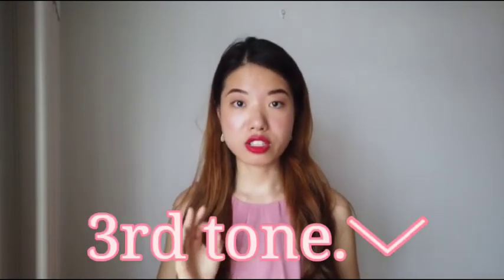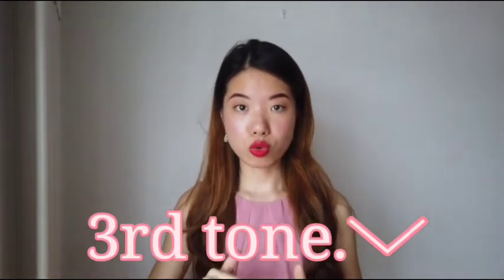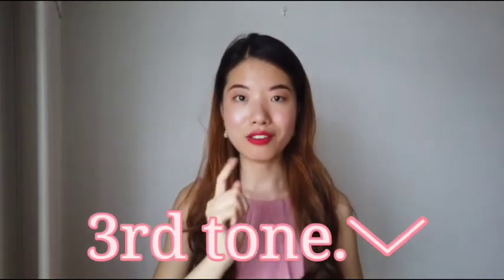Both of them are third tone, which means your tongue needs to go lower. 水果, it goes lower and a little bit up. 水果, very good. 水果.